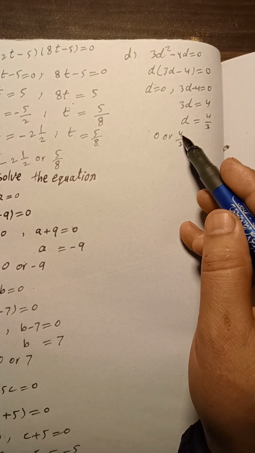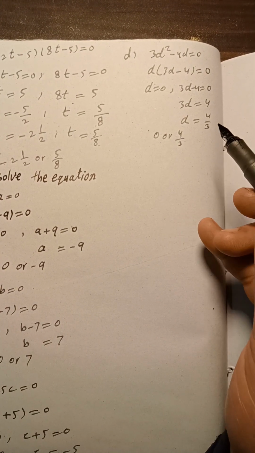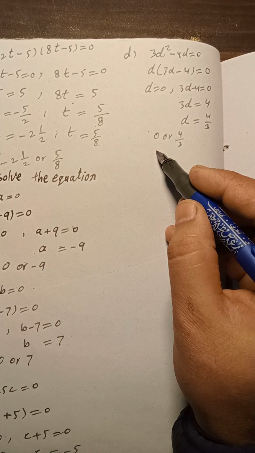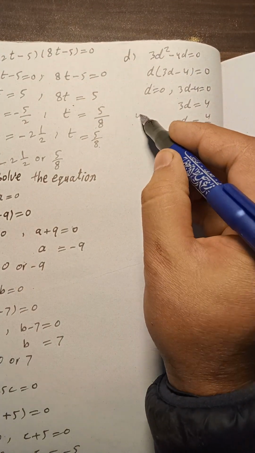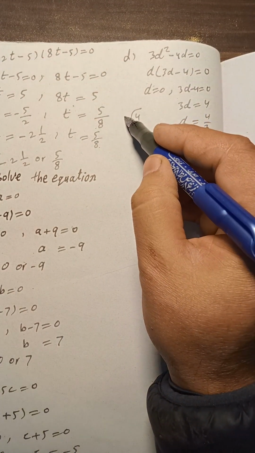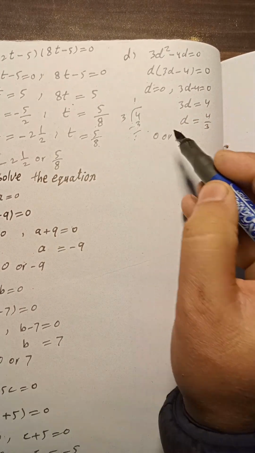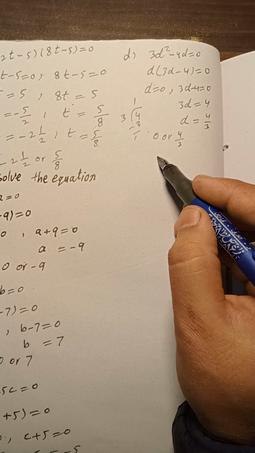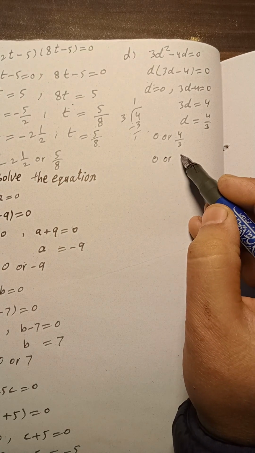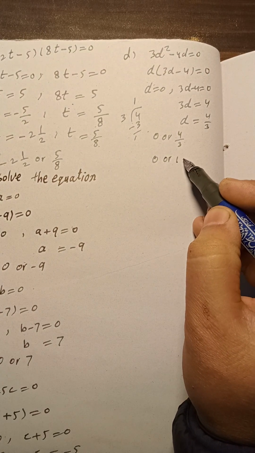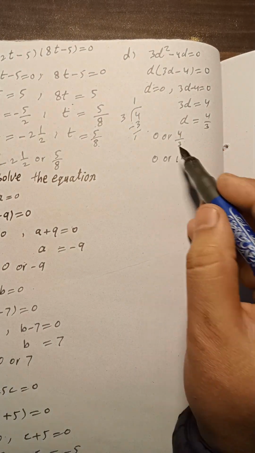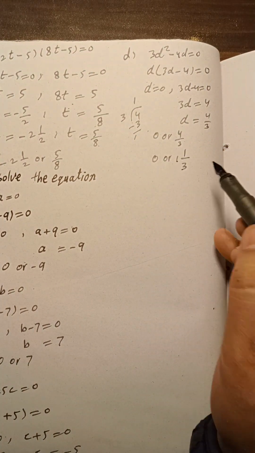Also simplify it, find the answer in whole number, and you know that it will become, if you divide 4, the numerator, by the denominator, 3 ones are 3, so answer will be 0 or 1 whole, this 1 first, this later, over 3.